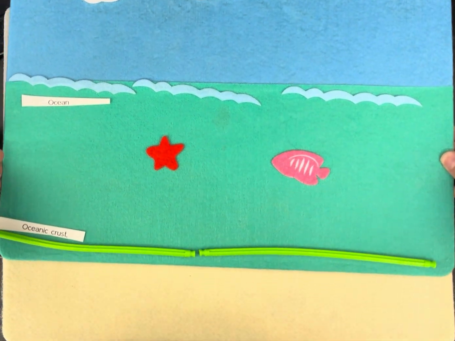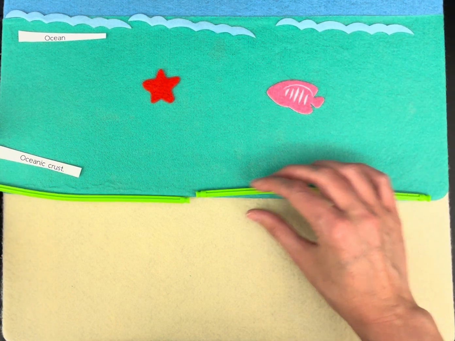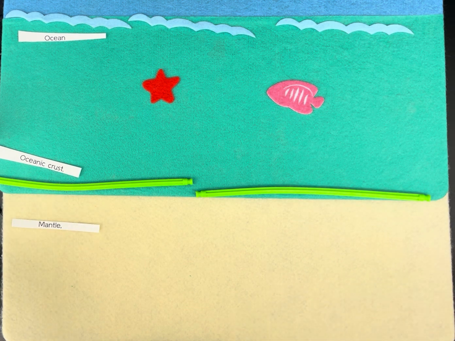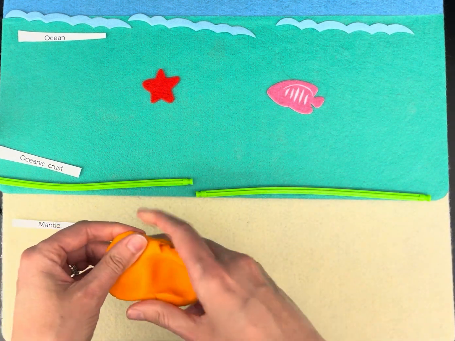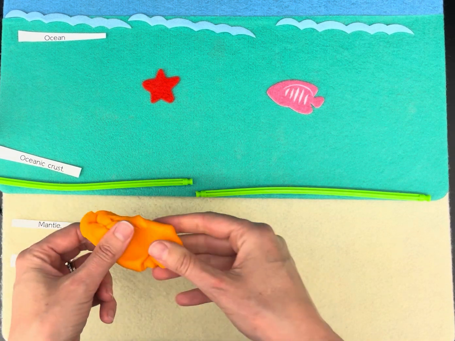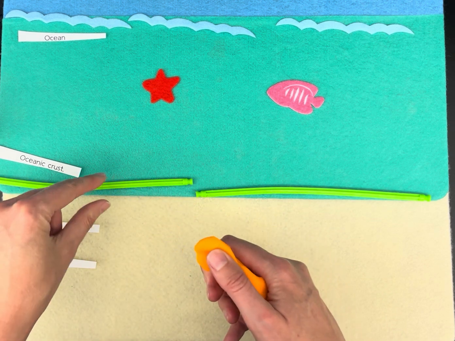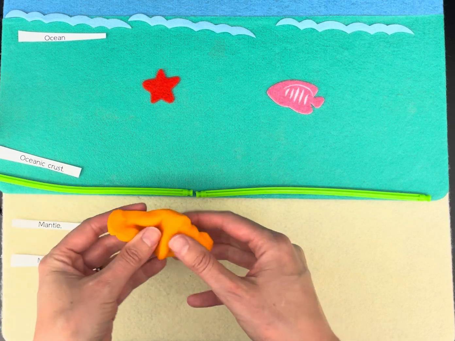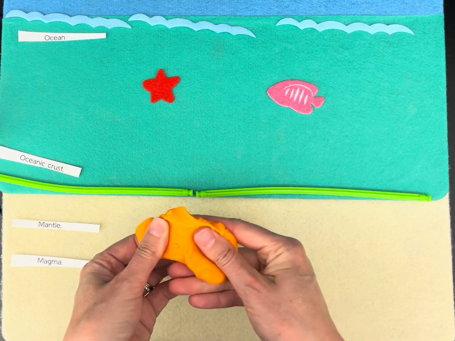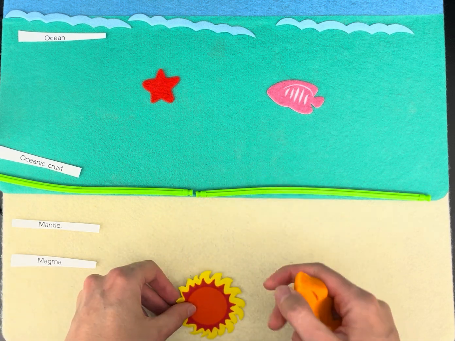If we look deeper underneath the oceanic crust, we will find that there's something called the mantle. And the mantle is made up of this Play-Doh-like consistency of rock called magma. It's very similar to lava, but it is under the oceanic crust. The hard, solid rock that's at the bottom of the ocean, underneath that is something called the mantle, which is not hard or solid at all. And it is made out of this magma consistency material.